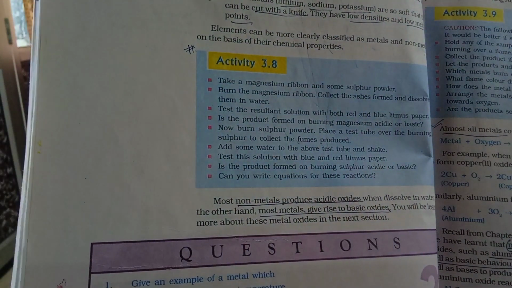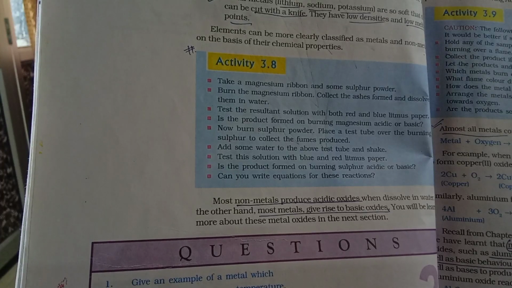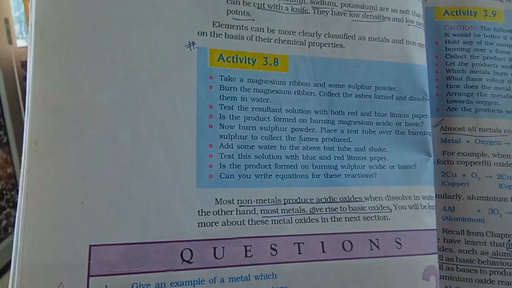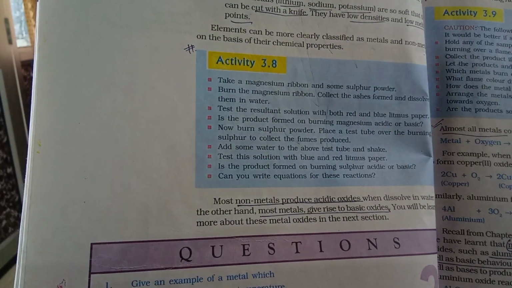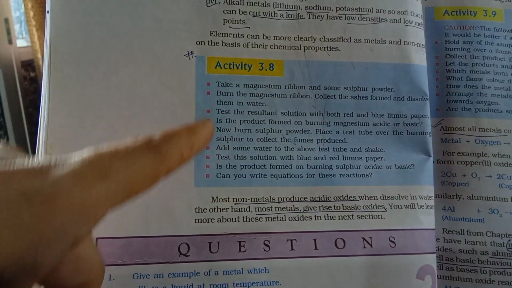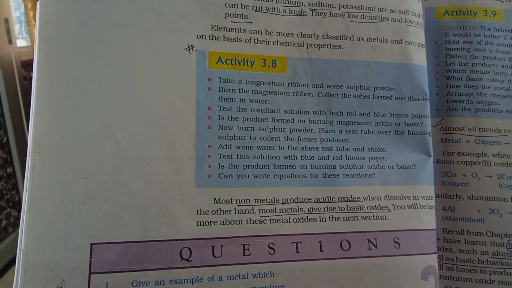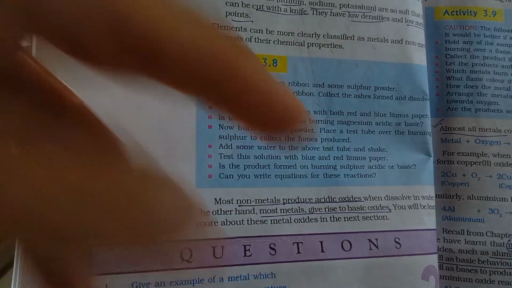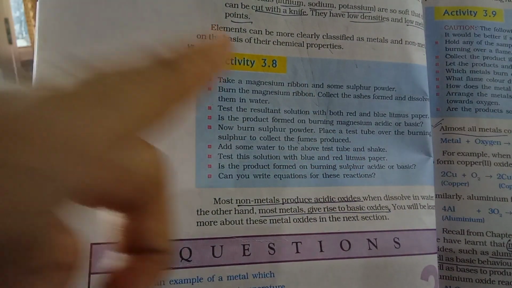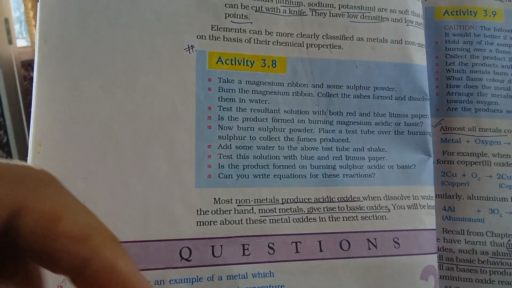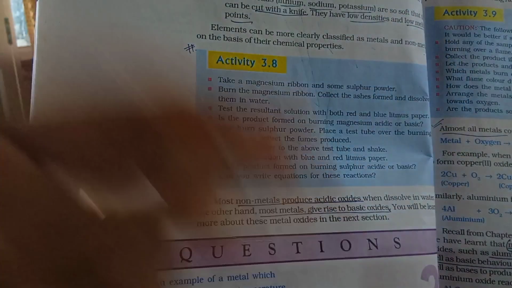Chemical properties. In our further videos we will study various chemical reactions. But before that we take this activity 3.8. In this activity he said, take a magnesium ribbon. What is magnesium? Magnesium is a metal, an alkaline earth metal.